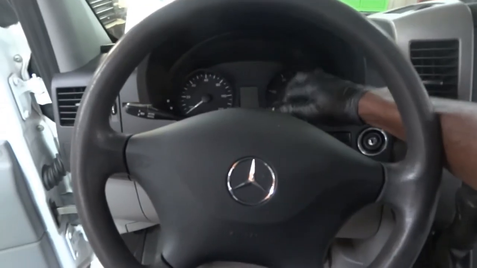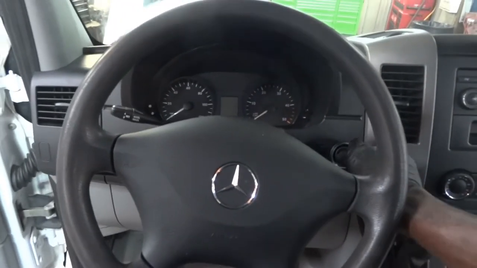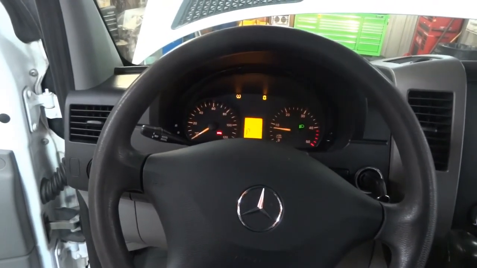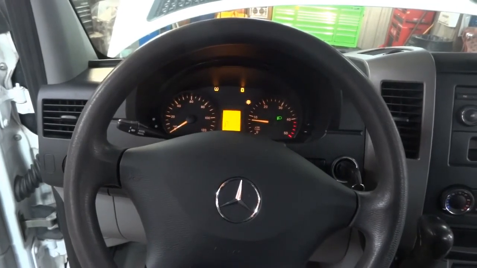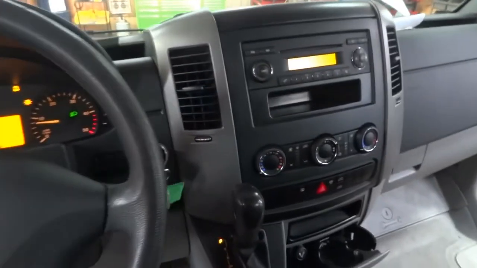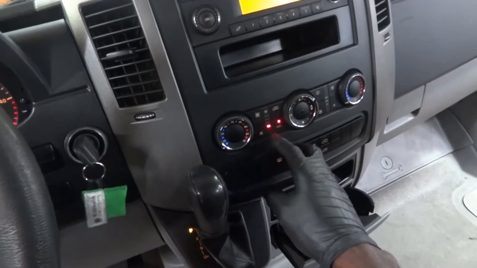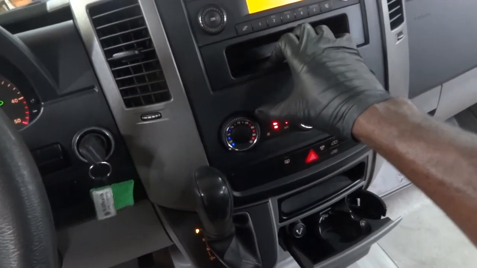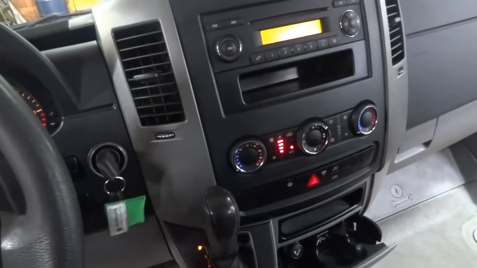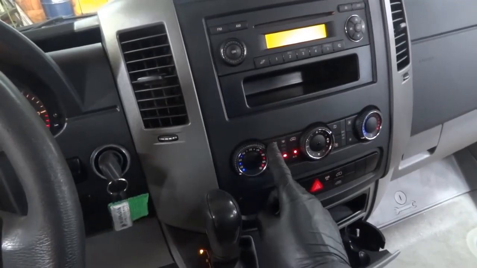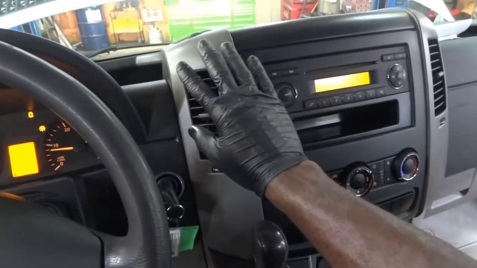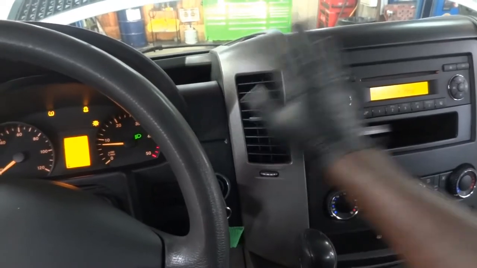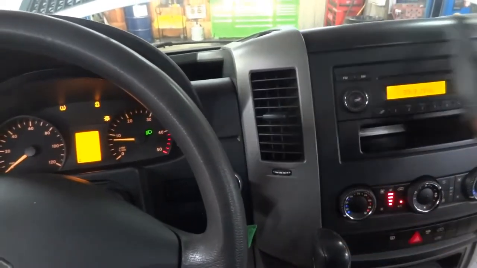Alright, so we're gonna confirm the customer's complaint. I'm gonna start the van. As you guys could hear, the van is running. So now let's turn on the air conditioning. The air conditioning is on now. I'm going to increase the blower motor speed. So nothing is coming out of these vents. There's no air coming out of these vents.